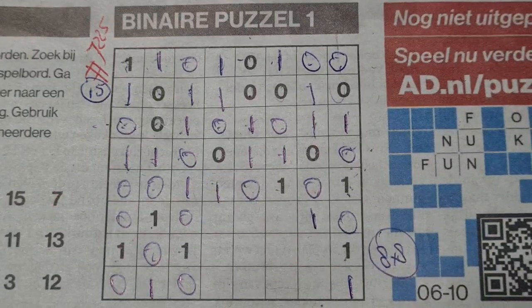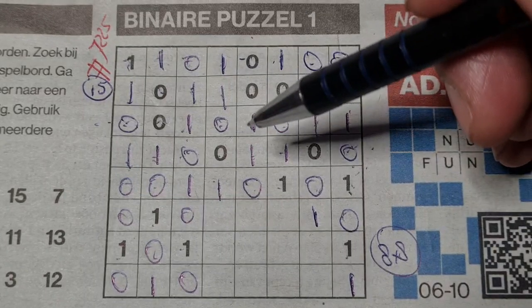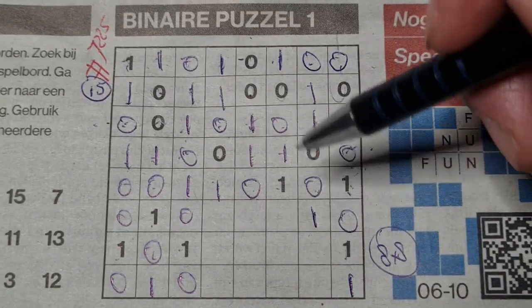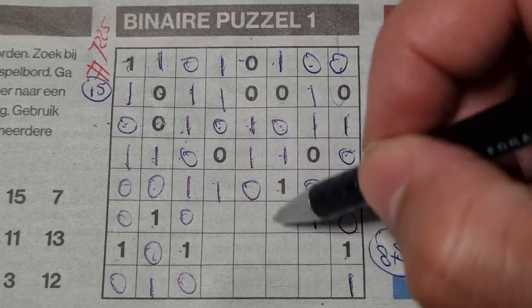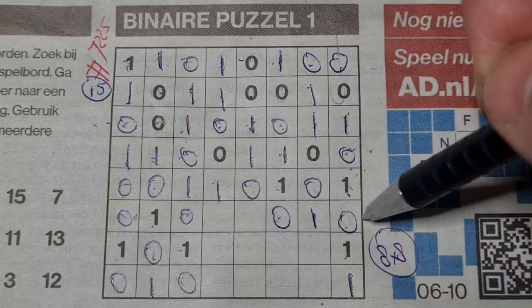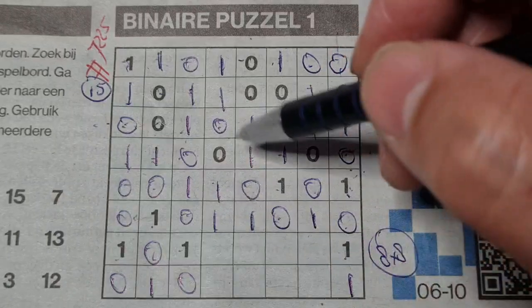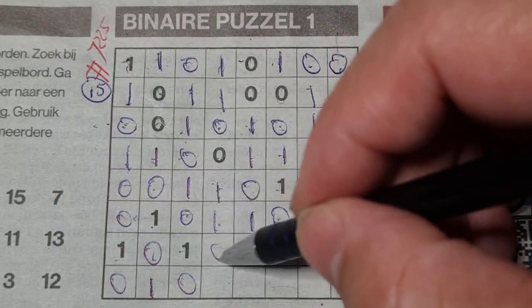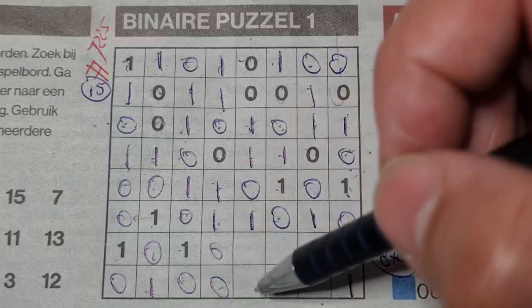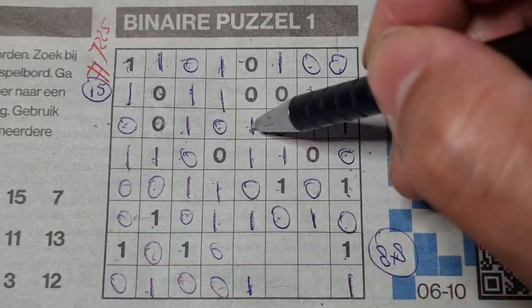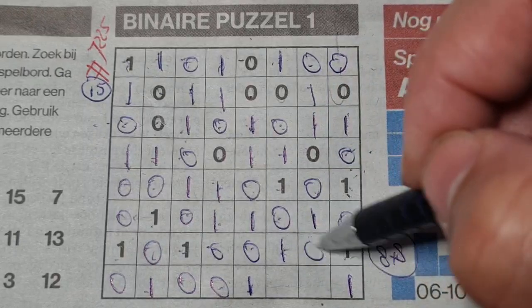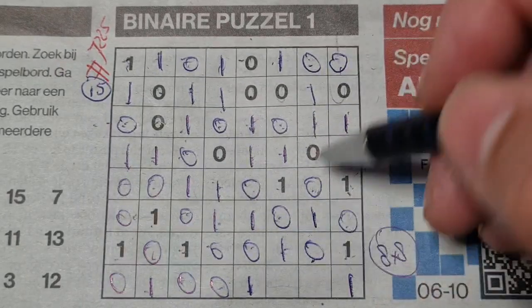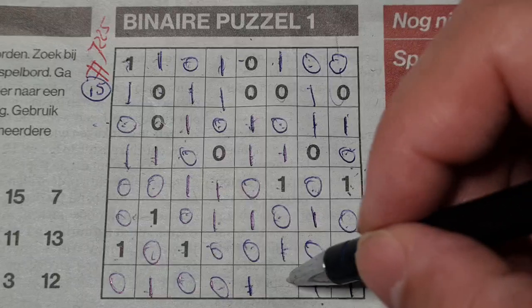Then I need to wait. Well, double one, here no, there no. 4 O's we have here, so the rest are ones. 4 ones we have here, so the rest are O's. Double O, here one, there one. 4 ones we have here, so the rest are O's. Double O, here one, there one. Between the ones comes an O. 4 O's we have here, so the rest are ones. And between the ones comes an O.